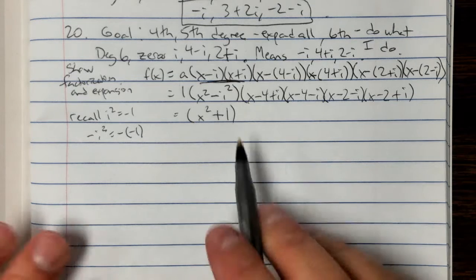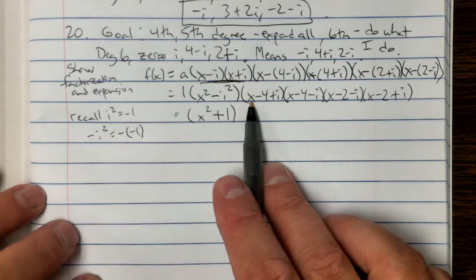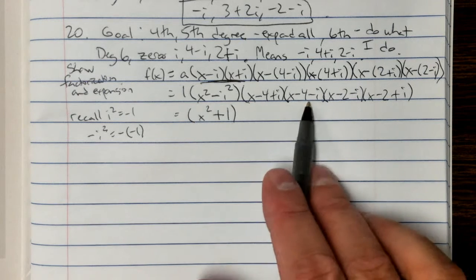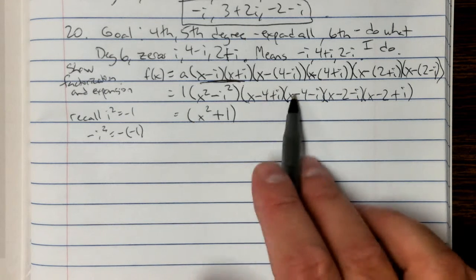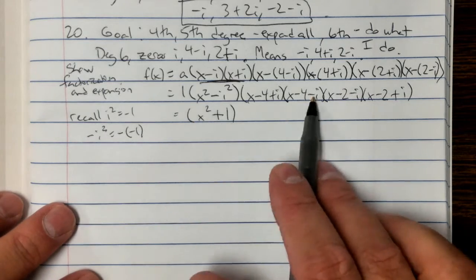Any questions so far? Okay. Then we're going to distribute the x to everything, and then the negative 4 to everything, within this group of 2, and then the i to everything.